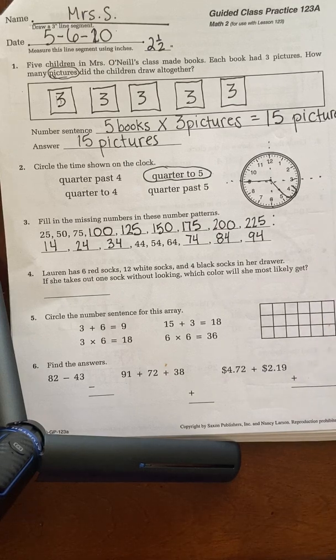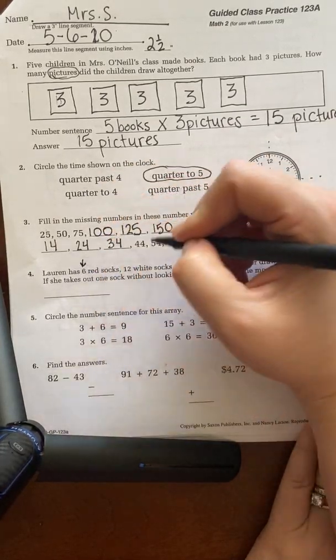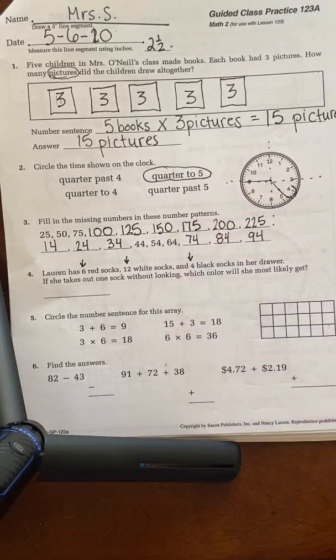All right, number 4. Lauren has 6 red socks, 12 white socks, 4 black socks in her drawer. If she takes out one sock without looking, what color is she most likely going to get? So let's look at our numbers here. We have 6, 12, and 4. Which one of those is the largest number?